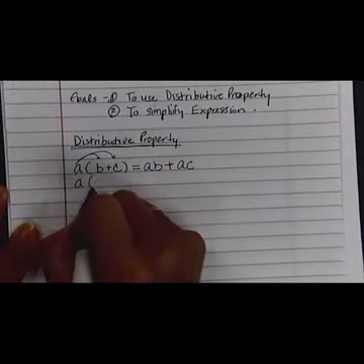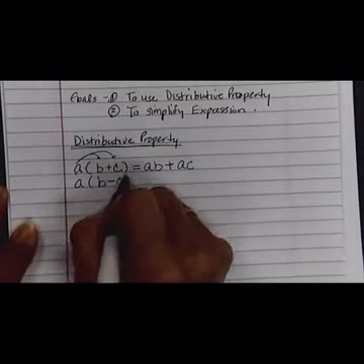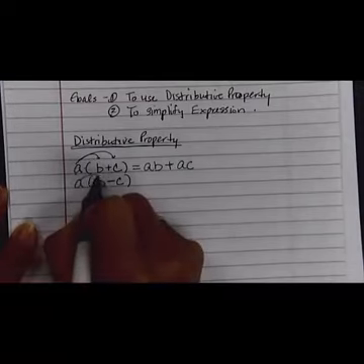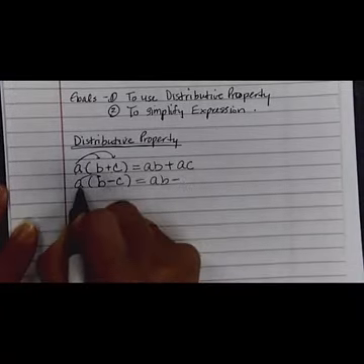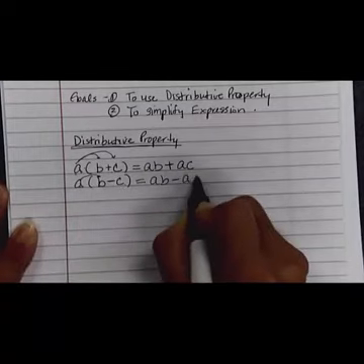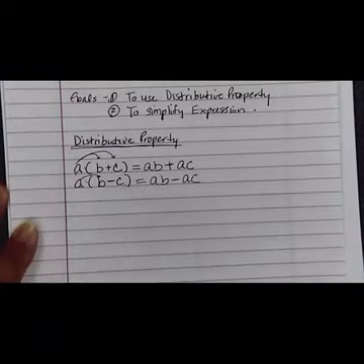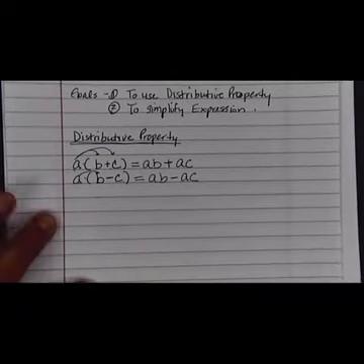So now if I gave you this, do I distribute? A times B, AB, minus A times C, AC. There's a minus symbol right there, so that's when you distribute, okay?